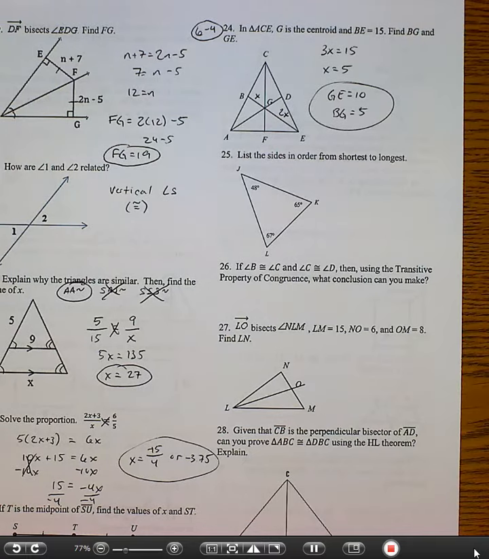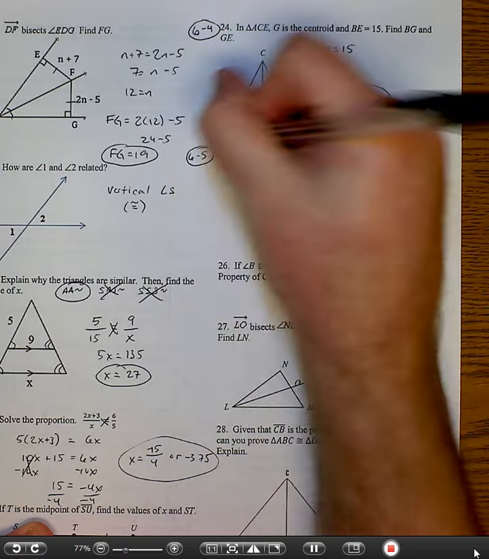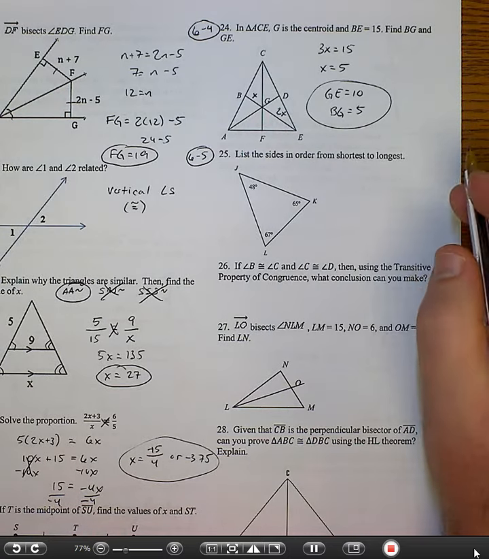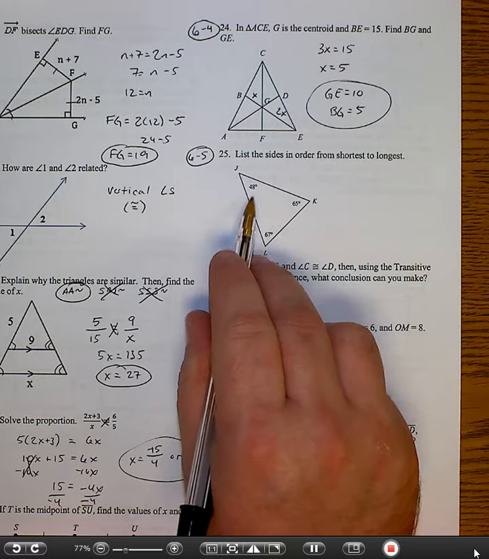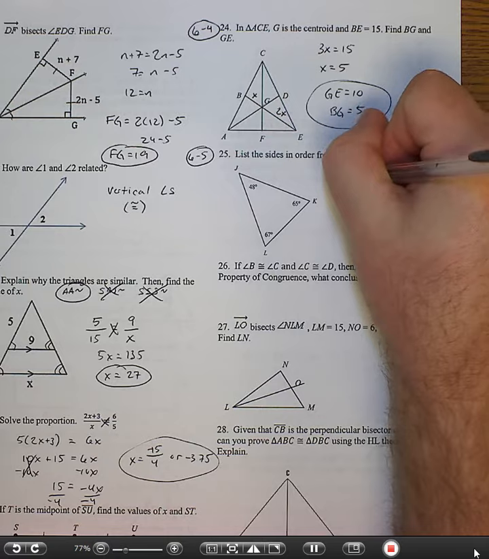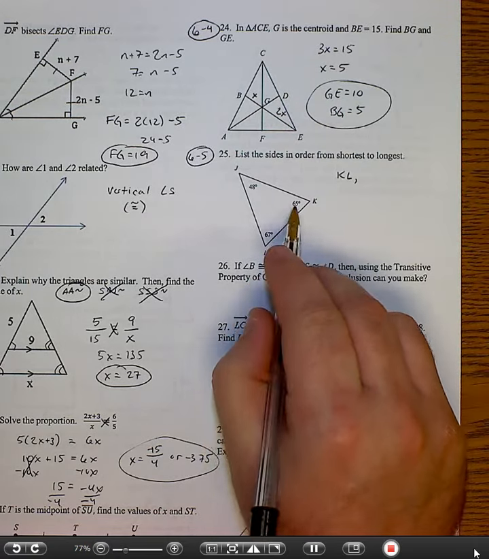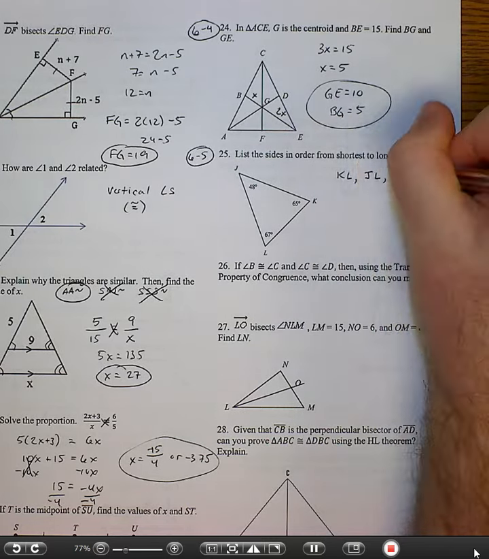Okay. Number 25 is Unit 6, Lesson 5, Triangle Inequality stuff. List the sides in order from shortest to longest. Okay, so the shortest side is across from the smallest angle. The smallest angle is 48, so the shortest side would be KL. The next shortest side is going to be across from the next shortest angle, so this is 65. So JL would be next, meaning the longest side would be JK.